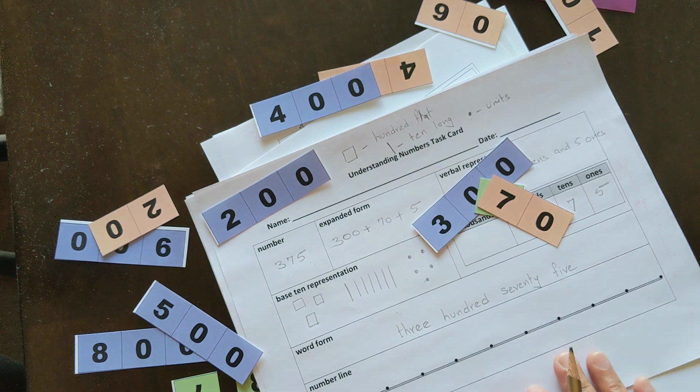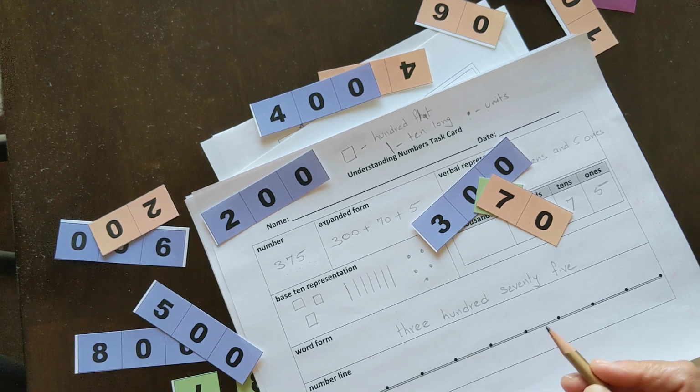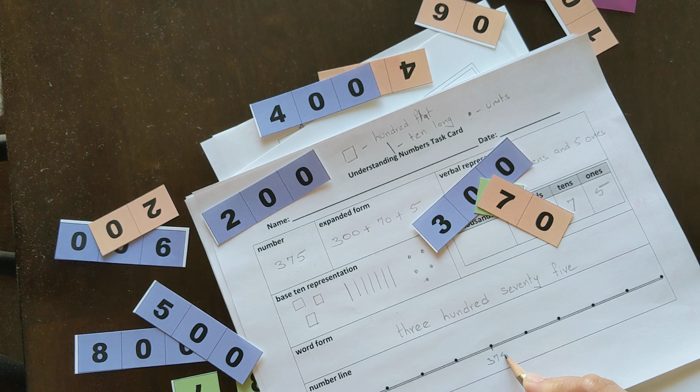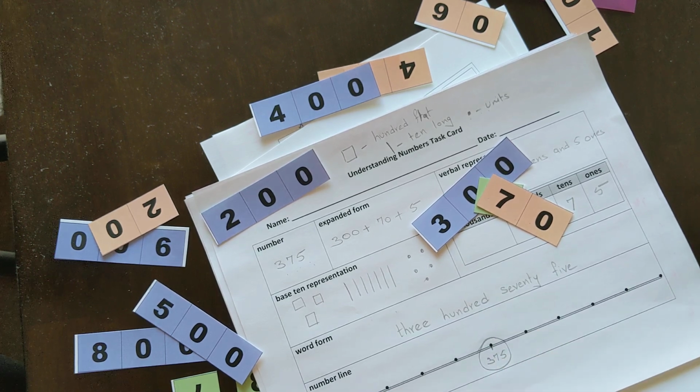Now on a number line, I can pick any point on a number line. All these points on this number line are equidistant. That means they are placed at equal intervals. So I pick a number. I pick a point. This is 375. And then I fill in the rest of the number line.